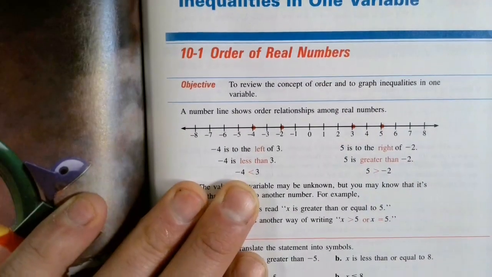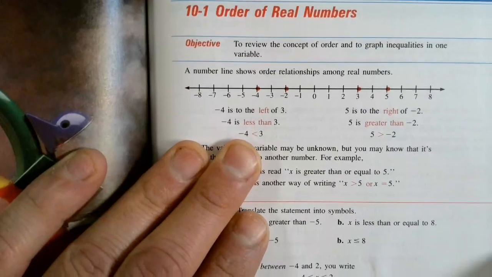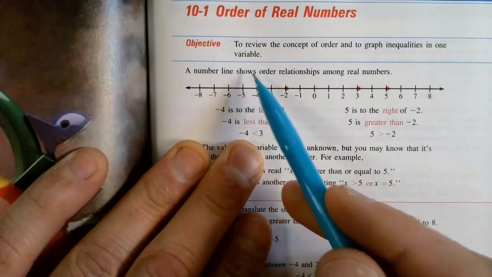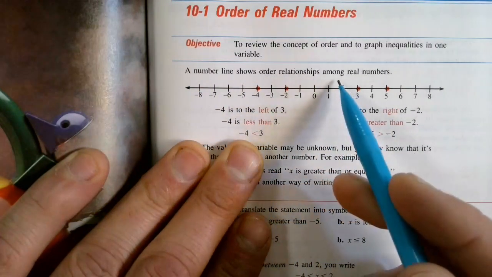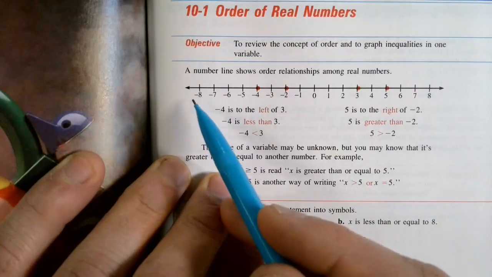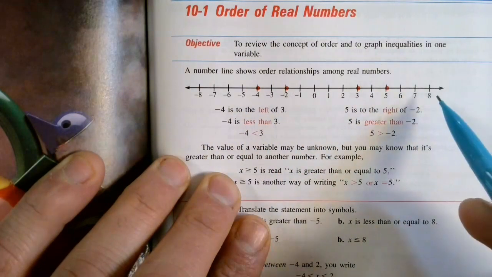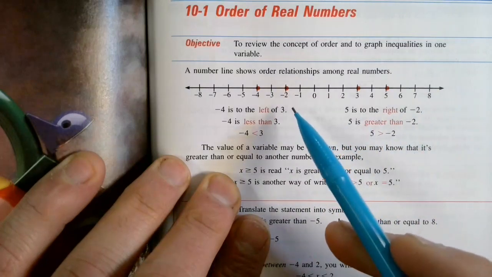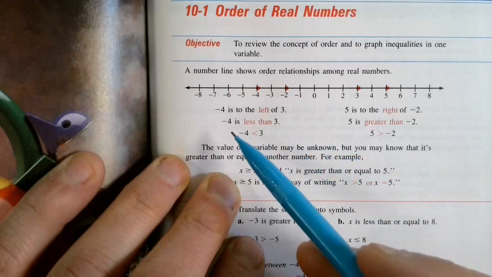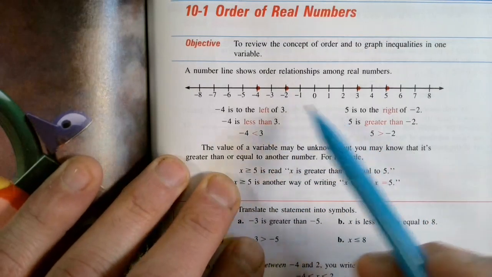Okay, this should feel kind of like a review. We've done these things before. A number line shows order relationships among real numbers. All that means is that a number line puts numbers in order. So we can use descriptions like left or right, less than or greater than. So let's look at this.